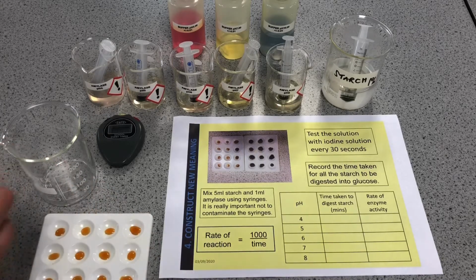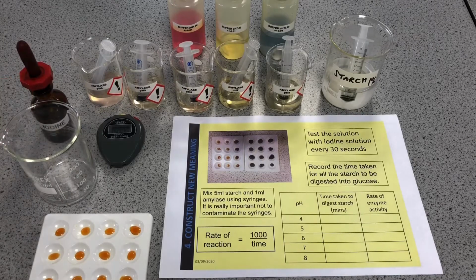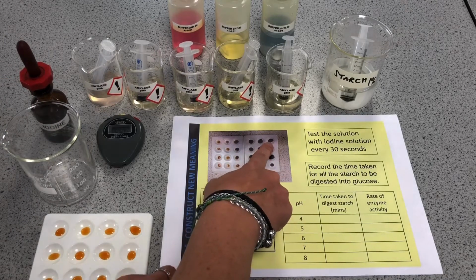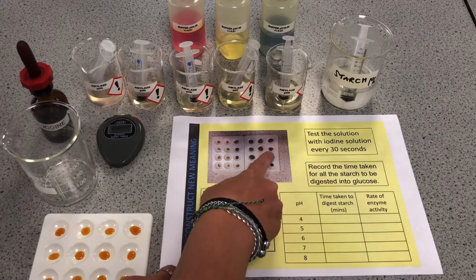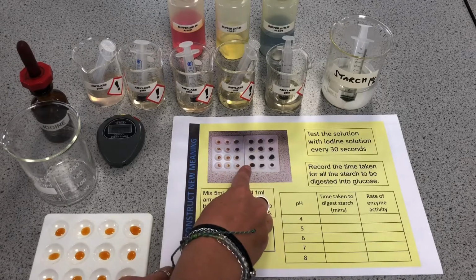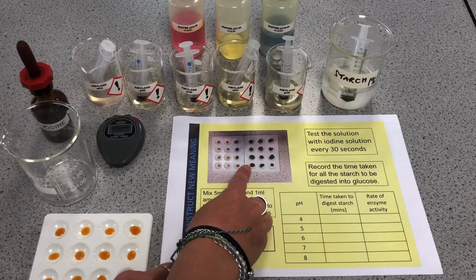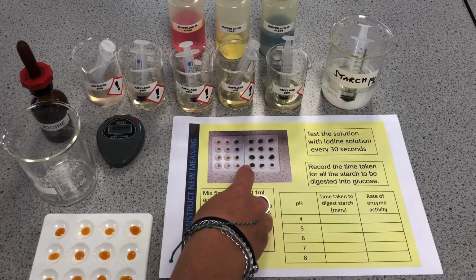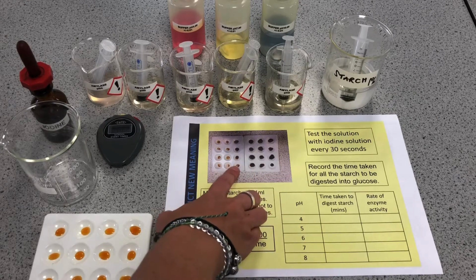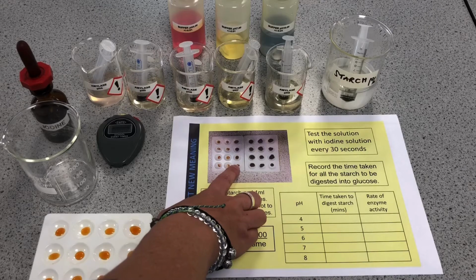So as the starch is broken down by the amylase, you can see this is actually where the beginning was. It starts off very blue-black, and it gradually gets lighter and lighter as there's less starch in that mixture because it's being chopped up into glucose. And then you can see we got to the point here where the iodine hasn't changed colour, so it shows all of the starch has been broken down.